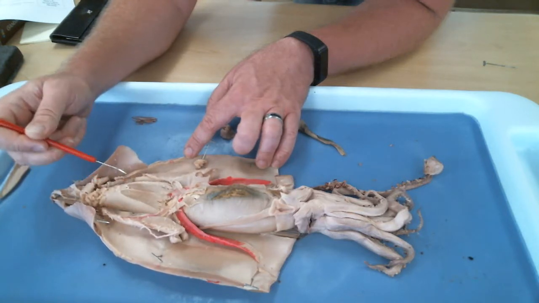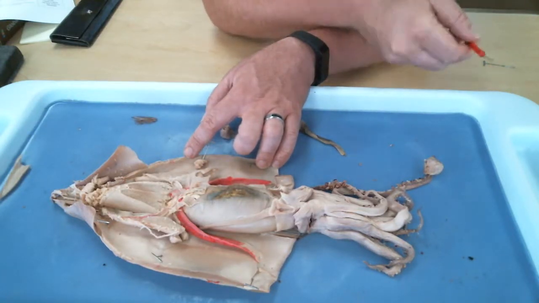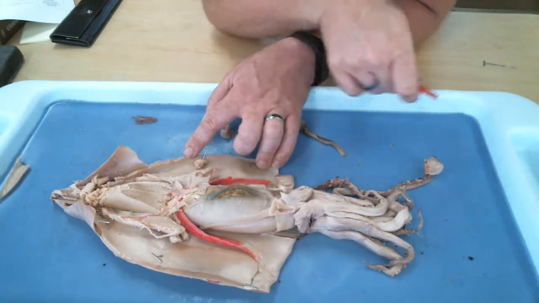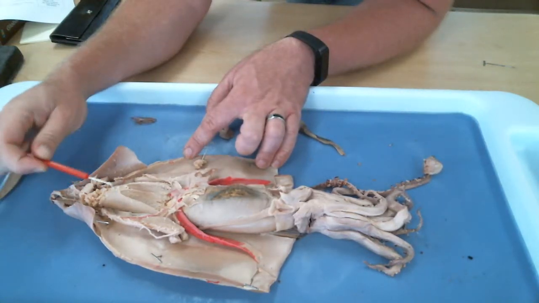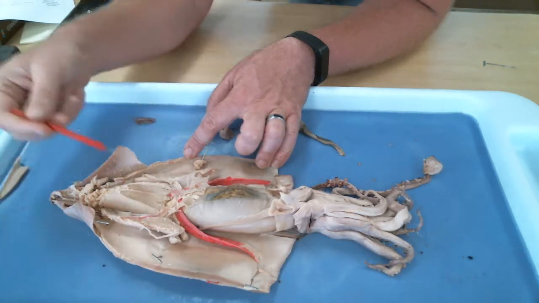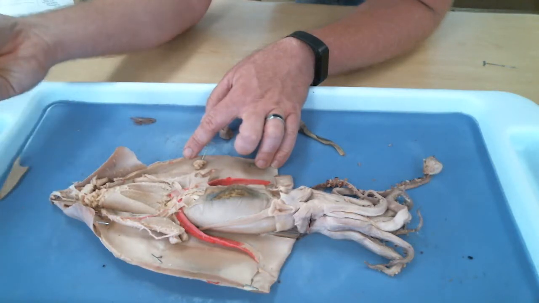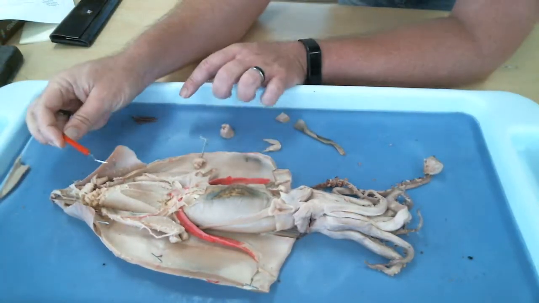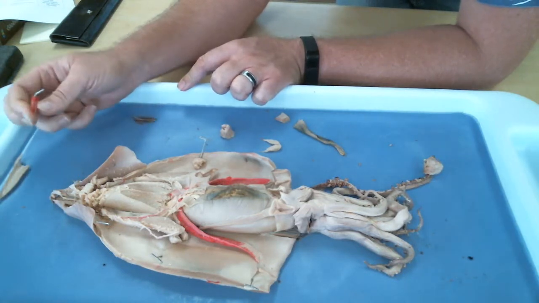And then the male will put sperm packets at the end of his tentacles and reach up here and deposit the sperm packets, which will fertilize the eggs. As soon as they have mated, as soon as the male has deposited his sperm, he dies, so the male will be dead minutes later.